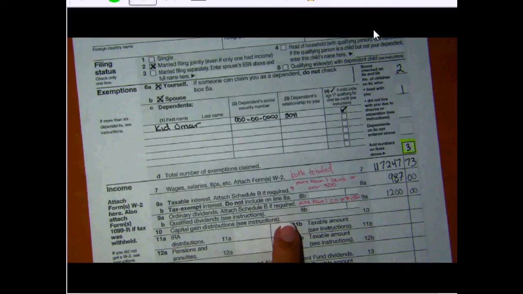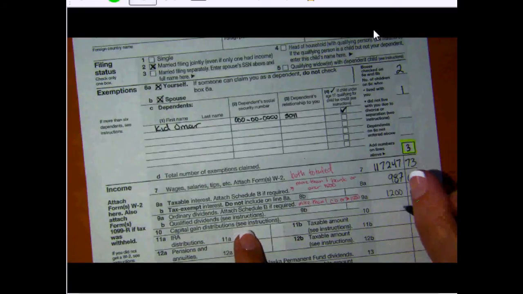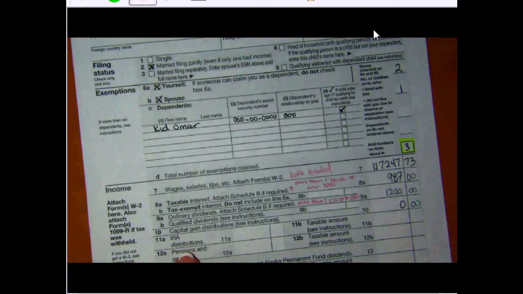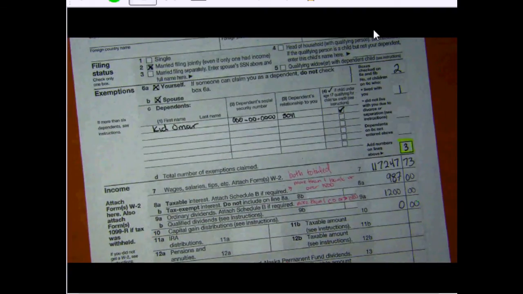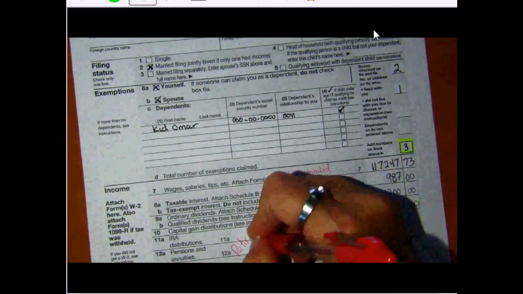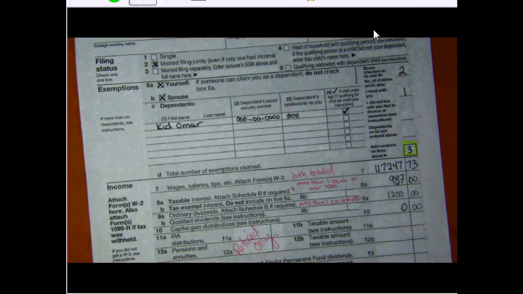Okay, qualifying dividends, we don't have to worry about that. Capital gain distributions, they're not going to have that. IRA distributions, this is if they're retired already, and then there's a taxable amount of it. Then you have pensions and annuities again. This is if you're retired. So for a long time, you don't have to ever worry about this section.